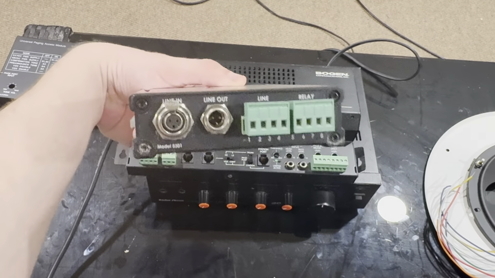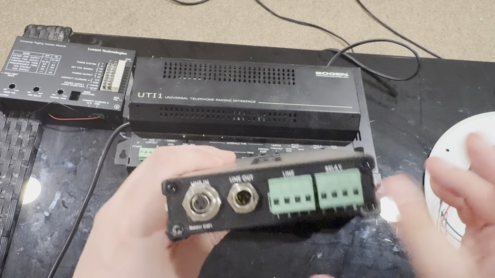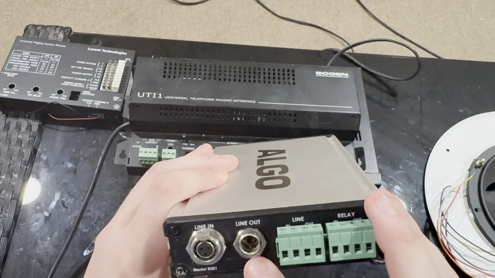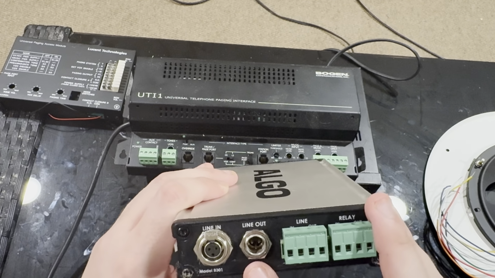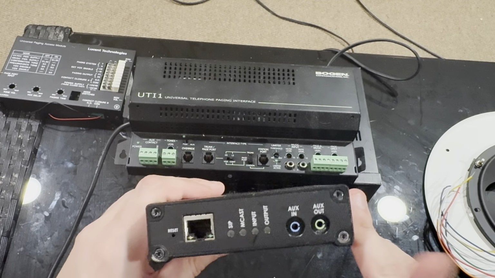It does have relays just like the UTI-1, and there's an alternative for the line out. It's a mini XLR cable for some reason, but I think you could also do aux out from here as well.